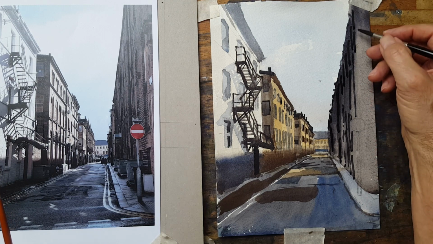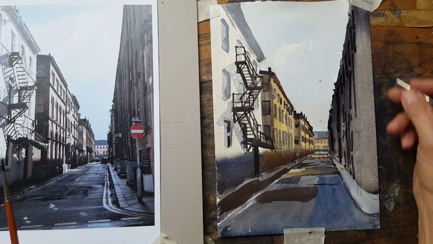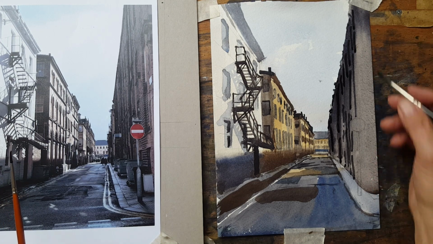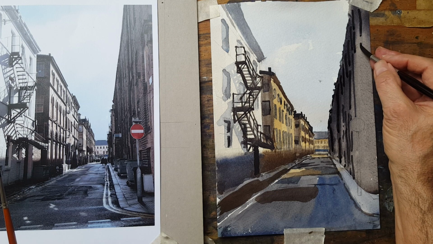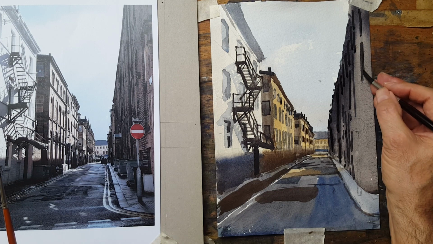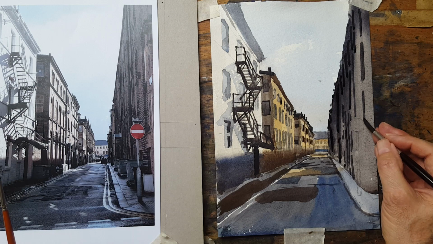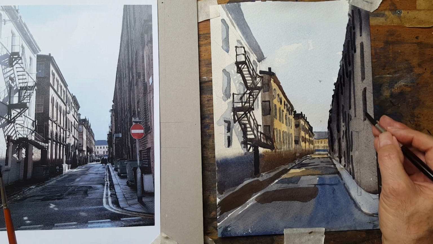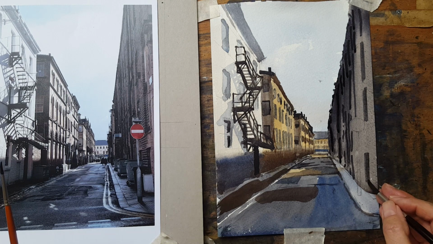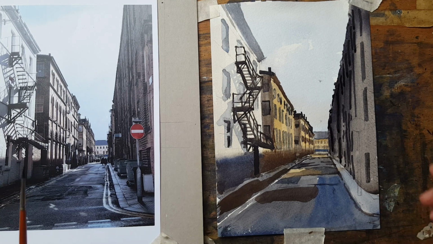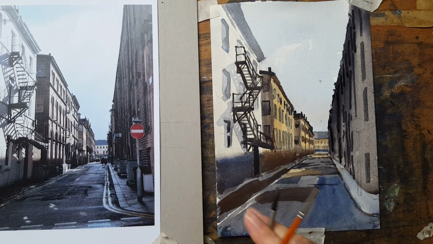For one reason, I didn't make provision for it in the first place, so later I might have to clean this up to try and make it more white. So it's brighter. Okay, happy with that. I'm going to change the brush.